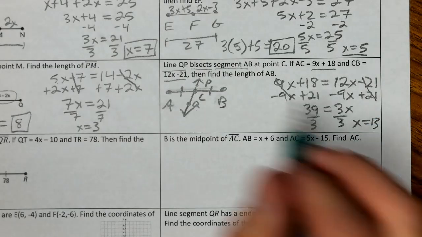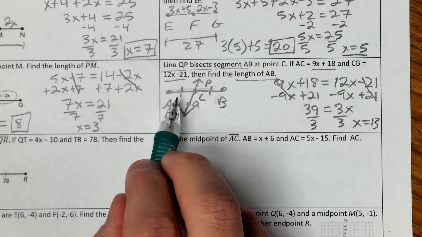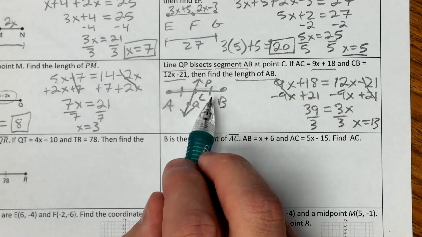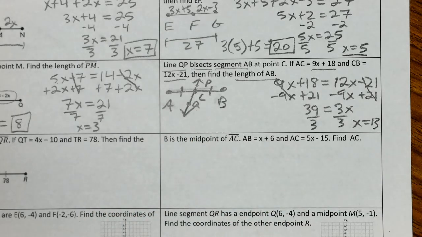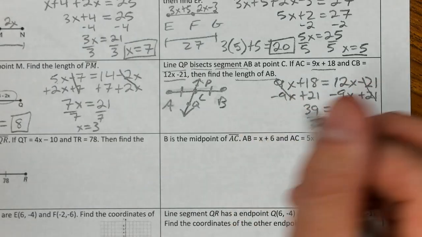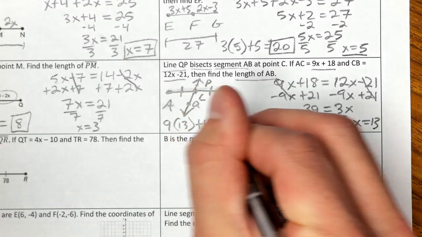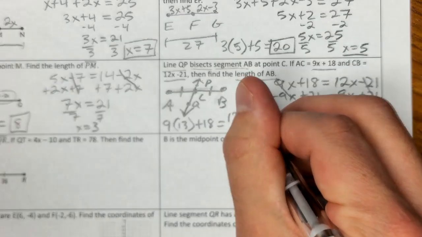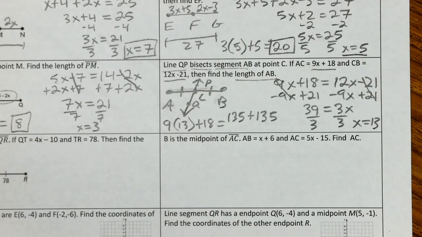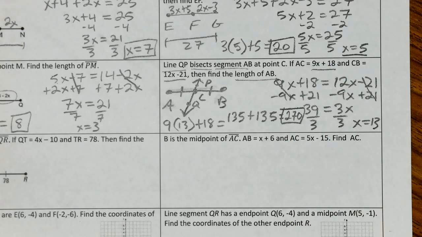I want to plug it back in and find the length of AB. Well, I don't have the length of AB, but I do know that these two pieces are congruent, so when I find one of them, it's going to be the same distance as the other. And then I can add them together to find the total between the two. So it doesn't matter which one I plug it into. I'm going to plug it into 9x plus 18. So instead of 9 times x, I'm going to do 9 times 13 plus 18. And it's going to give me a total of 135. Well, I know that this little section from A to C is 135. That means the other section from C to B is also 135. So I'm going to add them together to get a total of 270 between A to B.